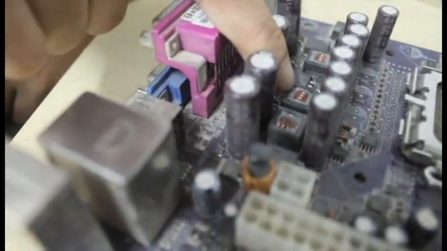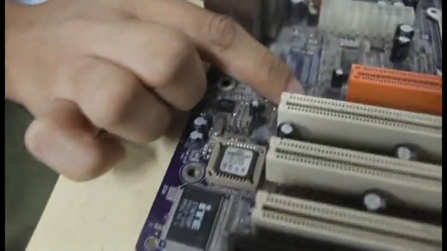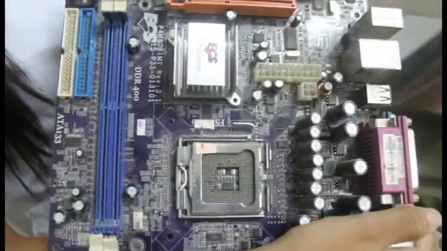and the inductor and the IC and so on. Motherboard parts and function.